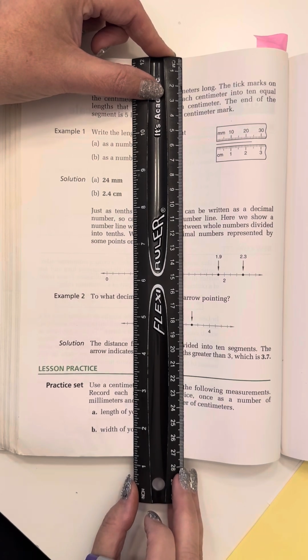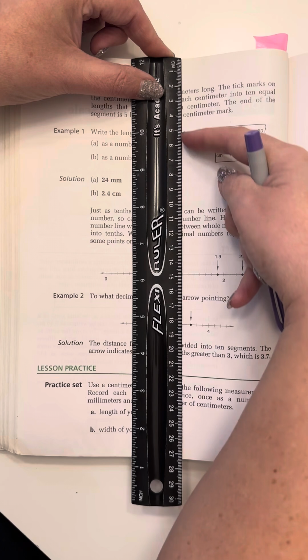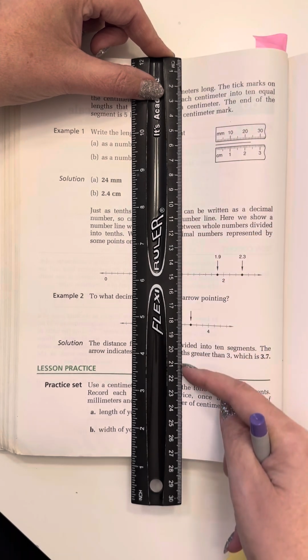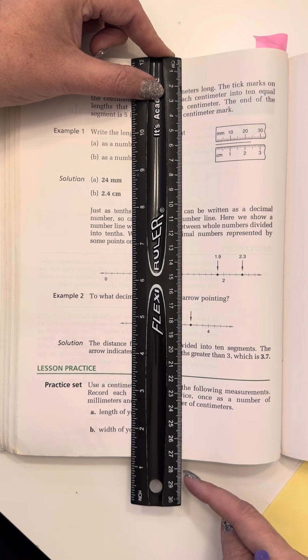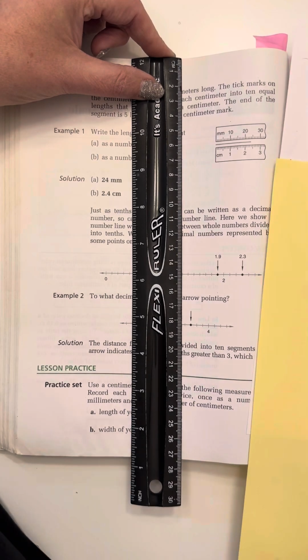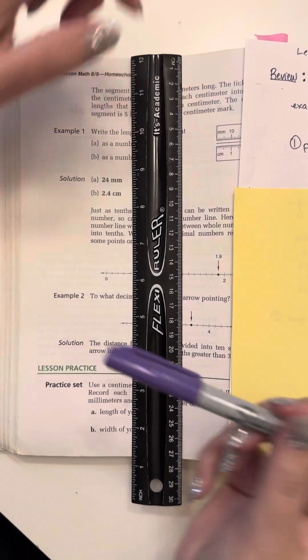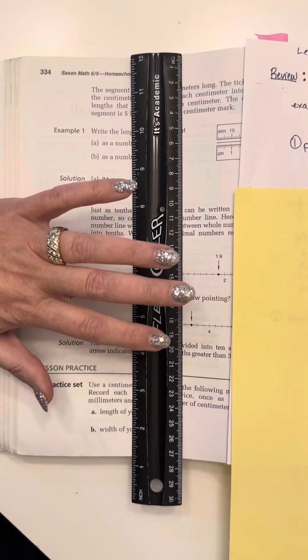So let's see. So mine, let's go centimeters. So I go, centimeters are the numbers. I'm going to come all the way down, 26, 27. So I'm past 27. But I'm not quite yet to 28. So I know in centimeters, I'm going to be at 27 and something, okay?